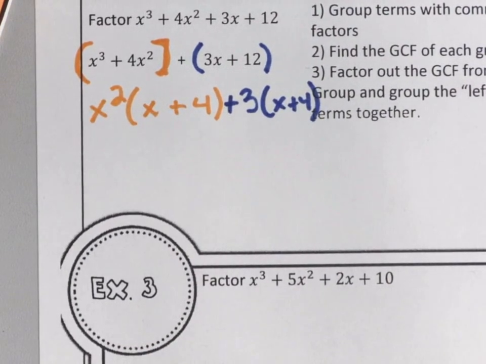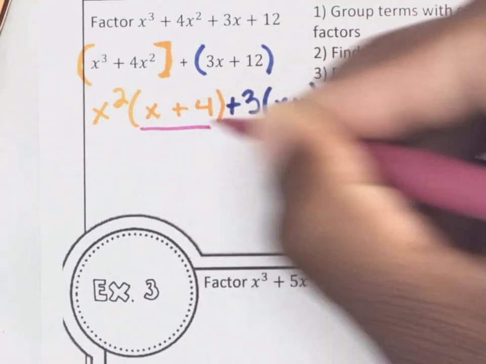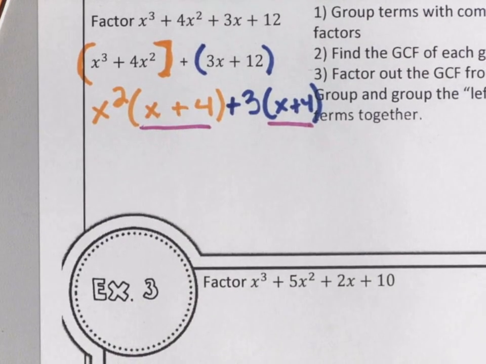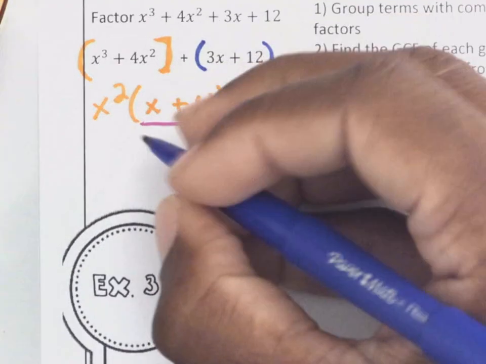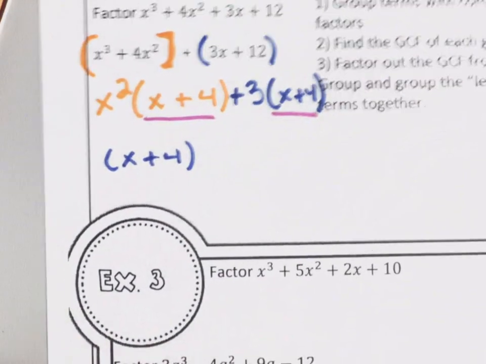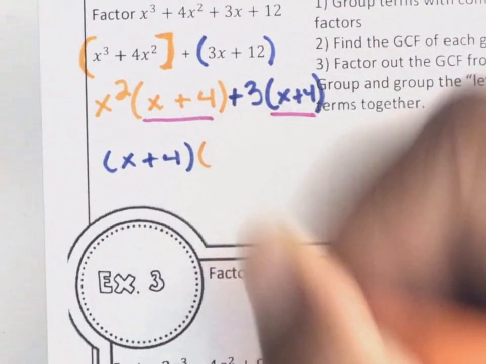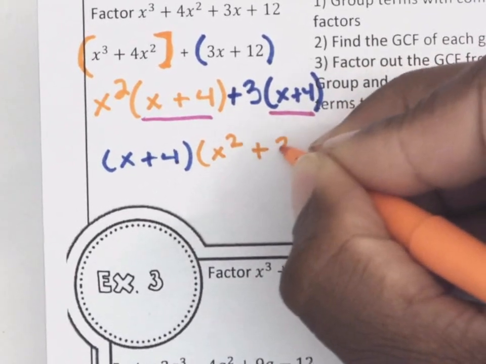Now this looks just like what we just did, doesn't it? X plus 4 is my common multiple. So can I factor that out? Yeah. What did I leave behind? Yep, x squared plus 3.